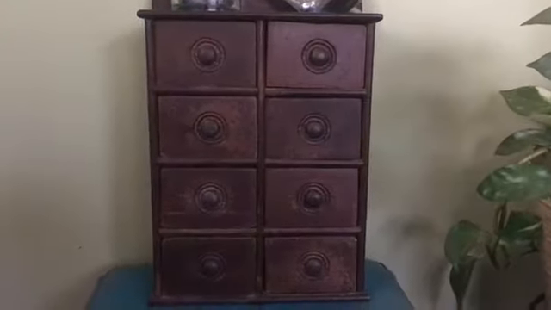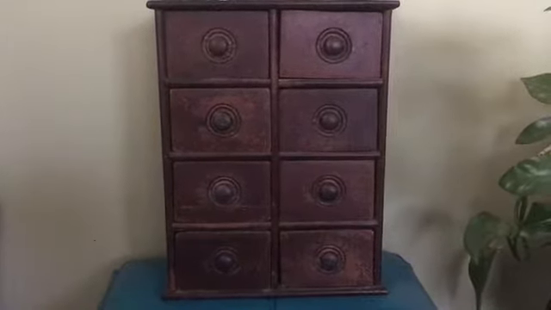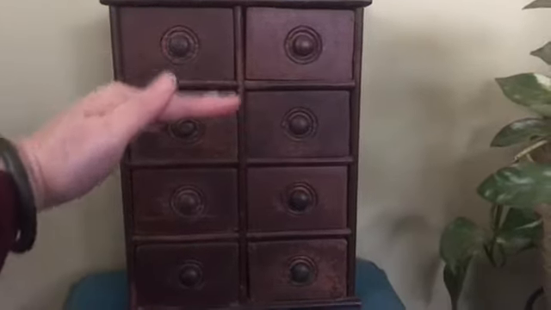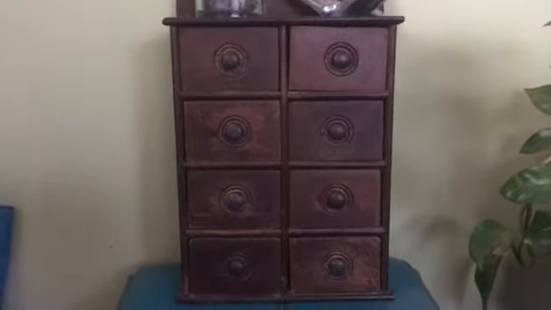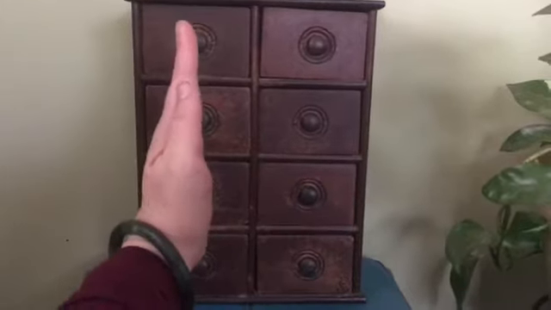Here's another example of an array. How many rows do you see? That's right, there are 4 rows. And how many columns do you see? That's right, there are 2 columns.